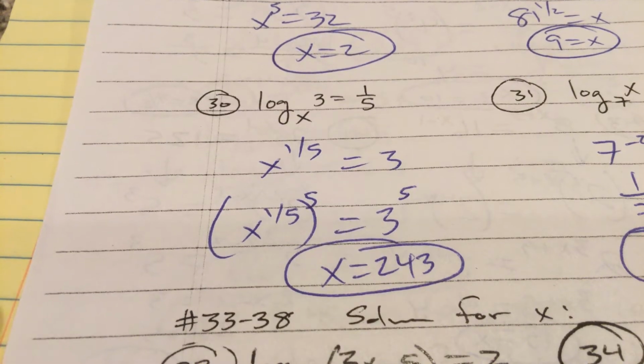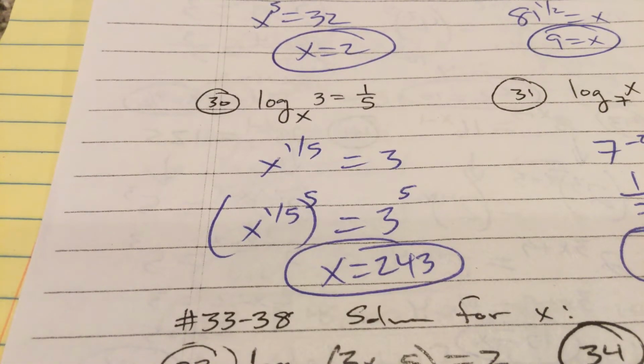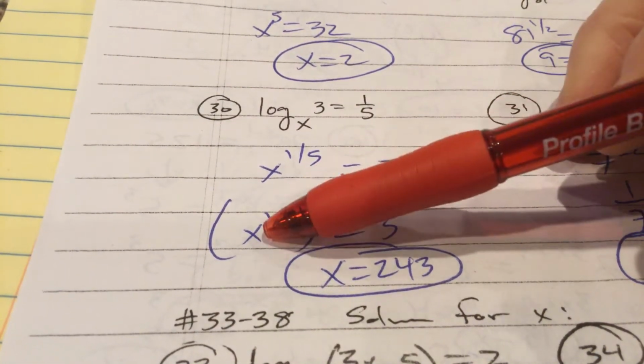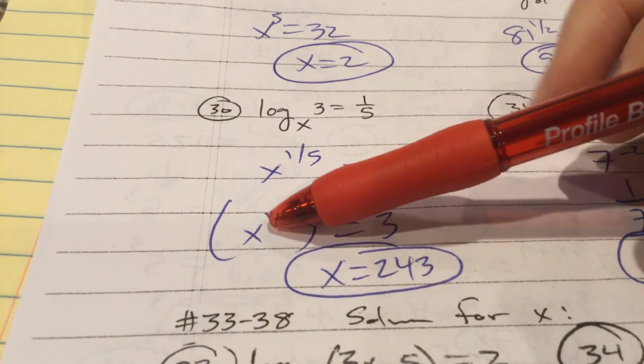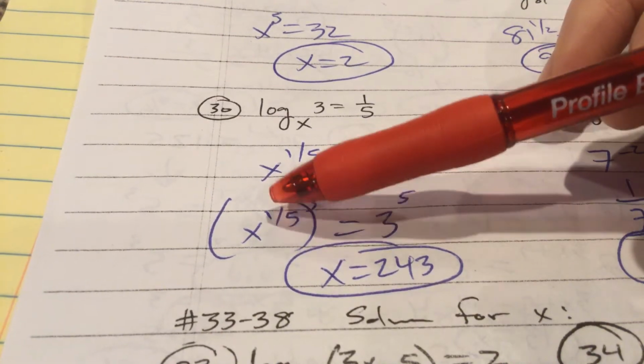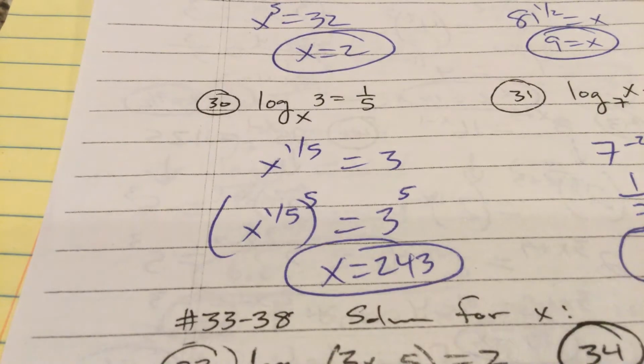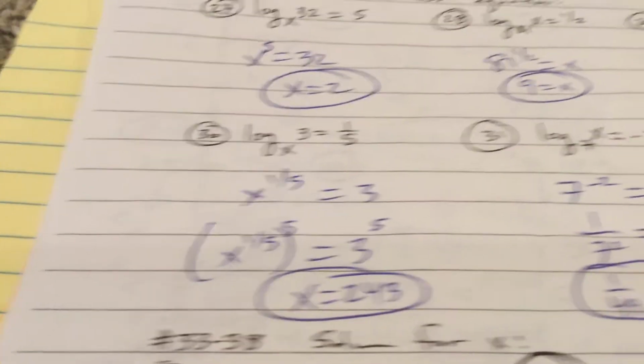All right, this one's a little bit of a challenge. x to the 1/5 equals 3. The only way to get rid of the 1/5 is to raise both sides to the reciprocal power. The reciprocal of 1/5 is the 5th power. When you have a power to a power, you multiply. 5th times 5 cancels. That gives you x to the 1st, which is what you want. 3 to the 5th is 243.